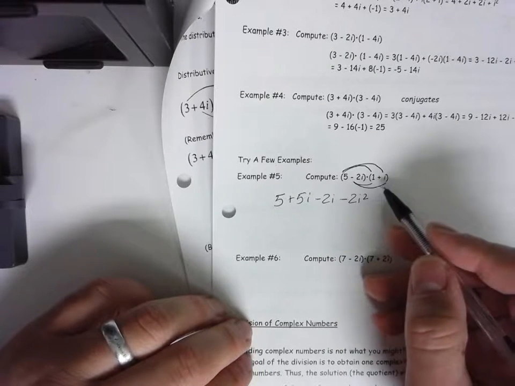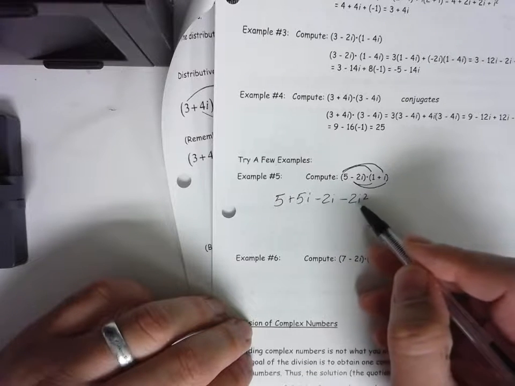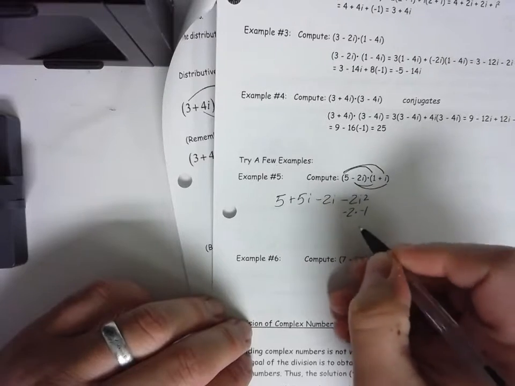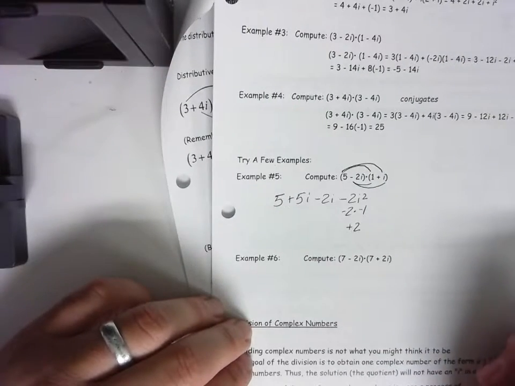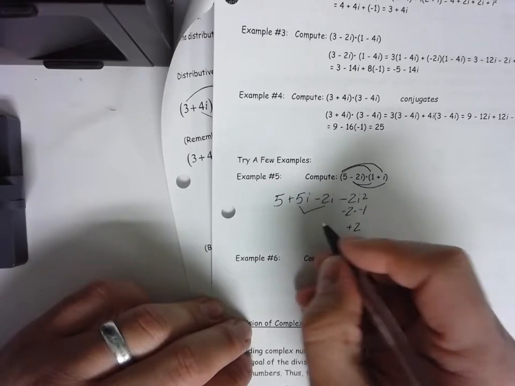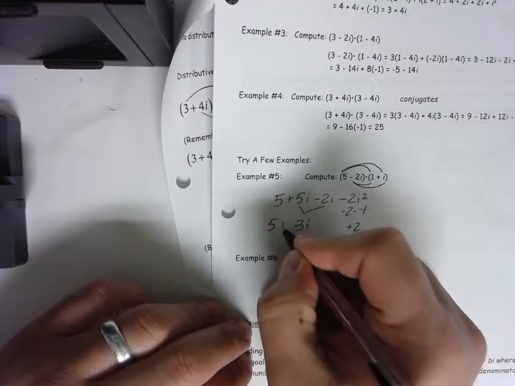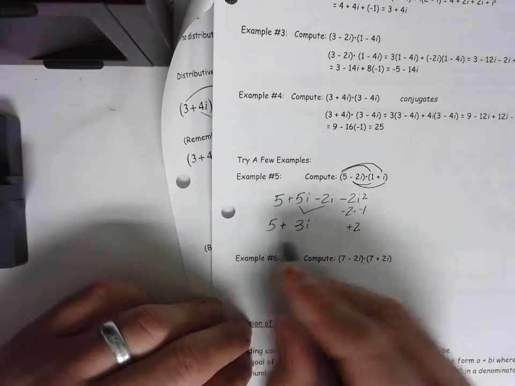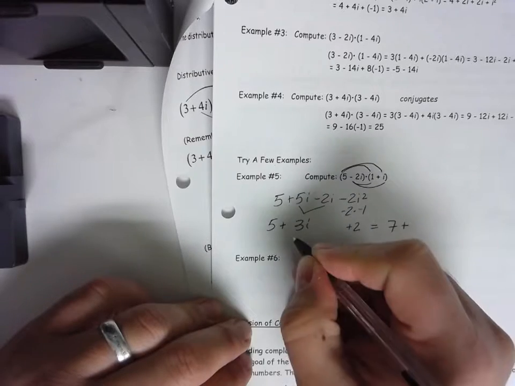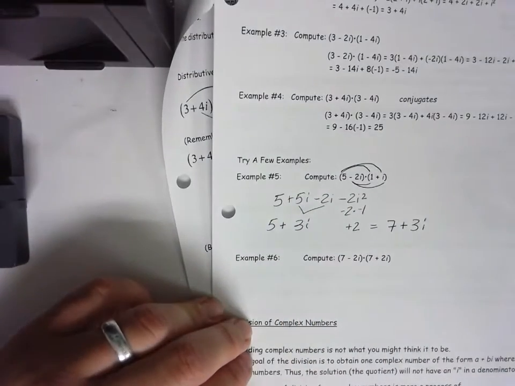The i squared will always turn into negative 1. So what's really happening is you have negative 2 times negative 1, or plus 2. Your two i values go together and create the 3i. And then the 5 comes down. 5 plus 2 is 7, plus the 3i, giving us 7 plus 3i.